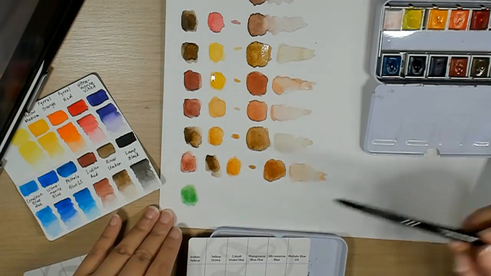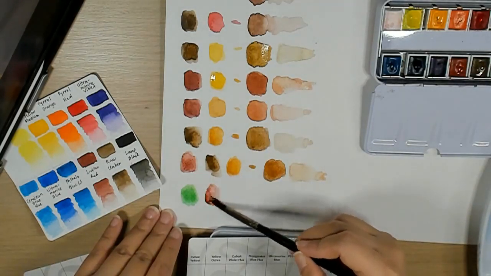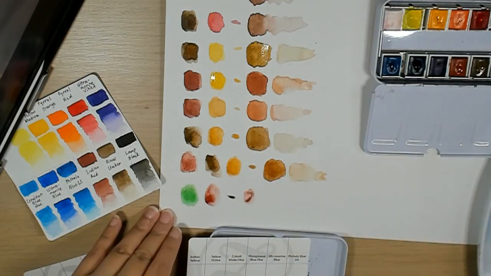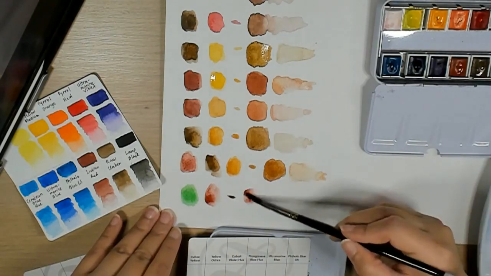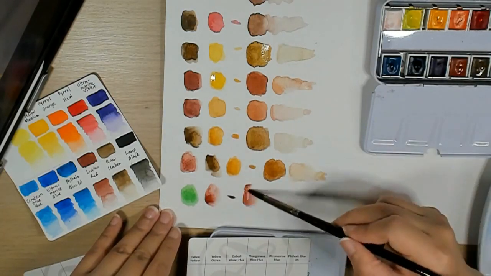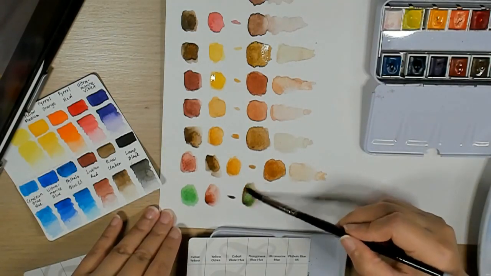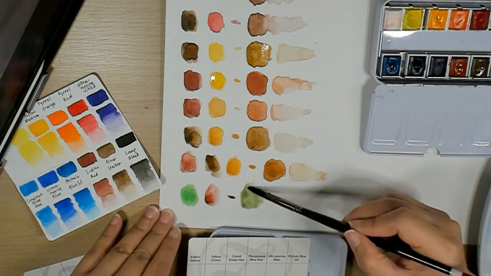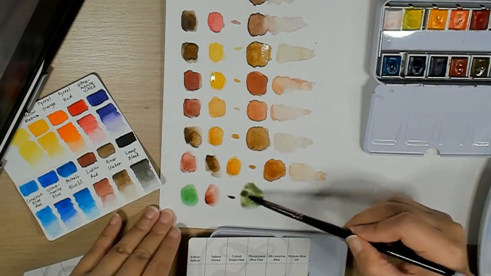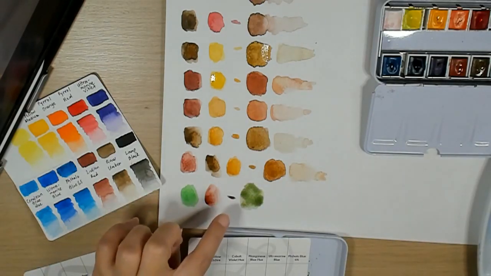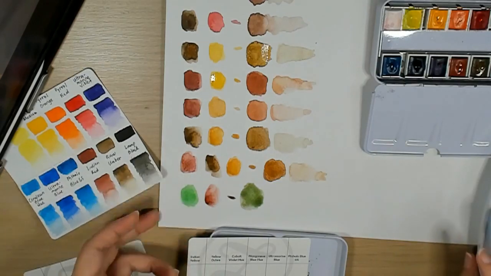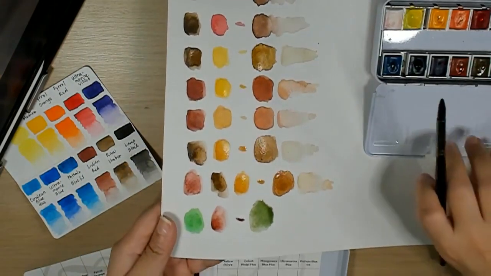Let's mix it with Indian red, and then you get a kind of olive green, which you can totally use for your midtones, which is usually a cooler color.